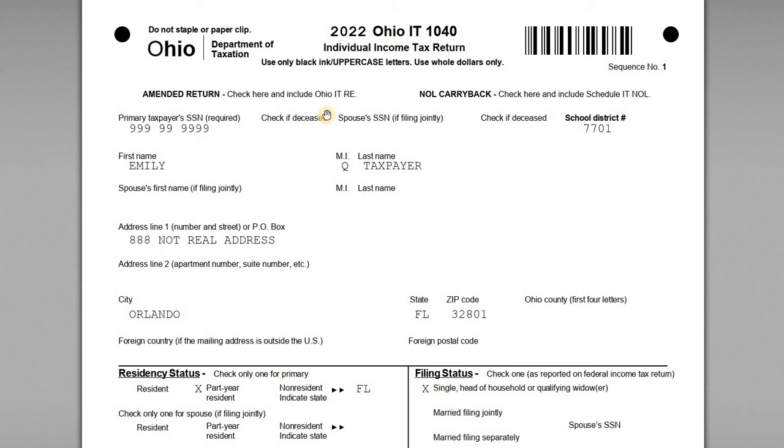Alright, for this video I want to go over a sample Ohio IT 1040, which is an individual income tax return. This form can be filed for residents, part-year residents, or non-residents of Ohio. In this example we're going to look at a part-year resident return where our taxpayer started the year living and working in Ohio and then moved to Florida.